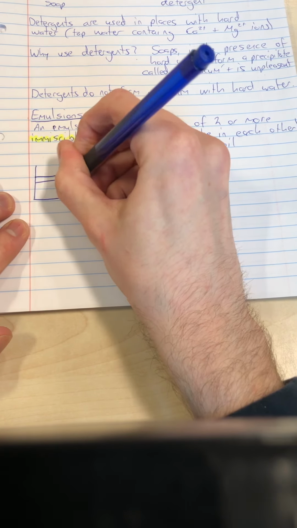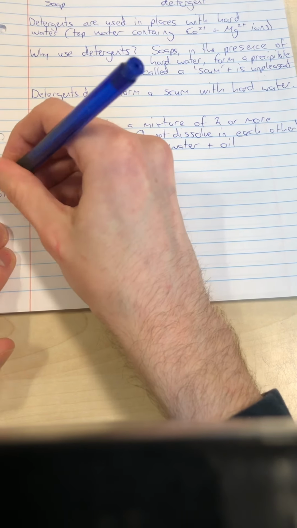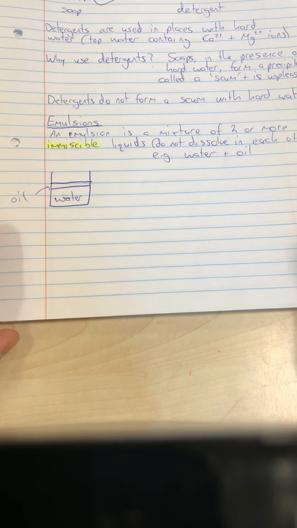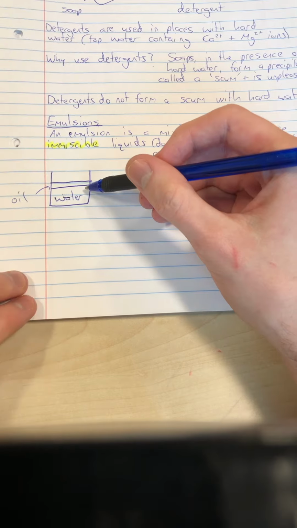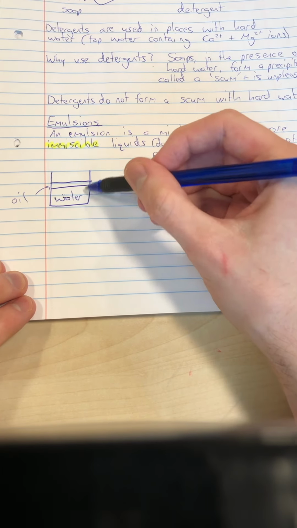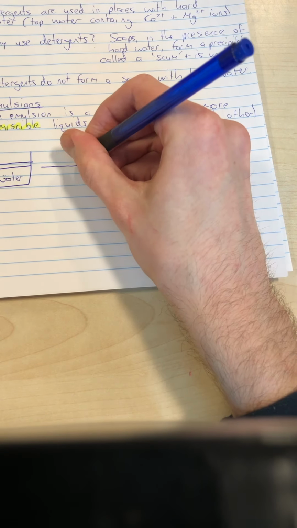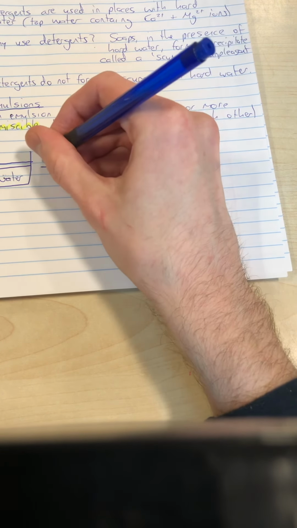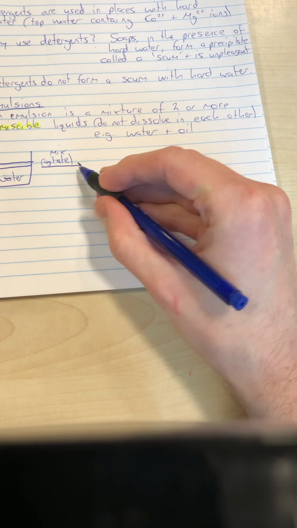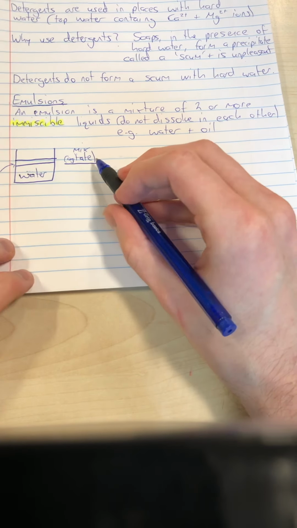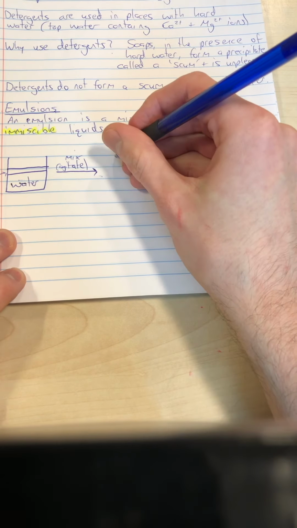Okay, so what would happen, we would pour water in and we would pour some oil on top. Because they're immiscible liquids, they don't mix, they're not soluble in each other, you're going to get two layers forming. Now what we can do is we can mix, or a better word is we can agitate the mixture, we can shake it.